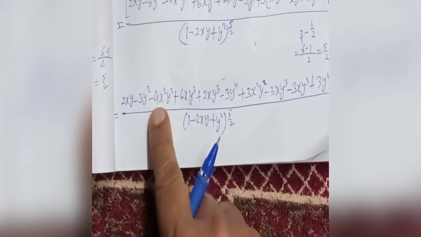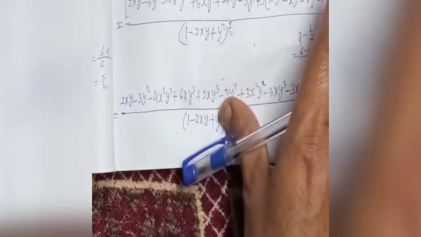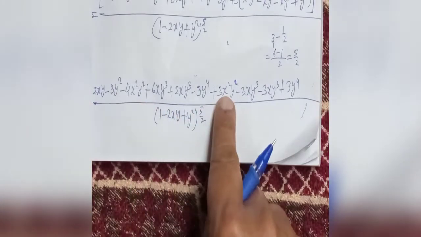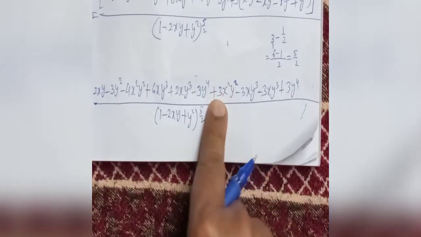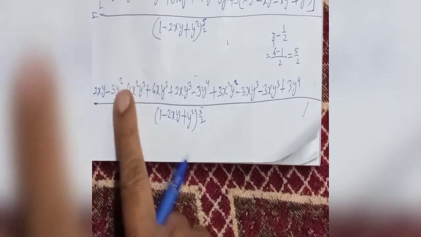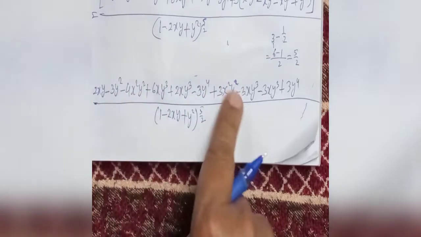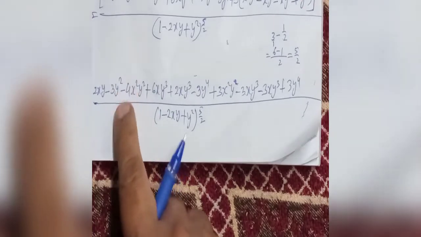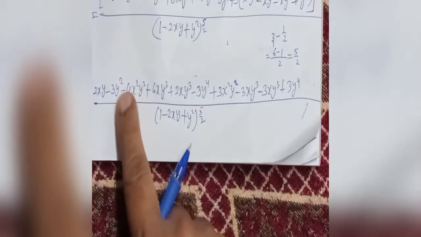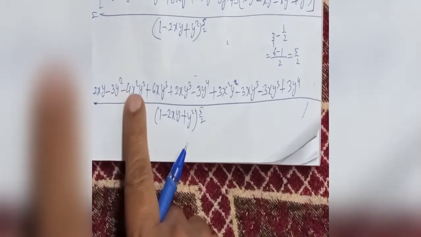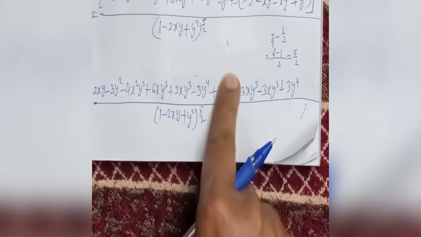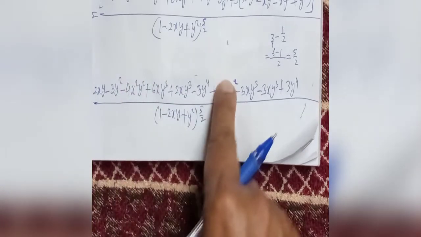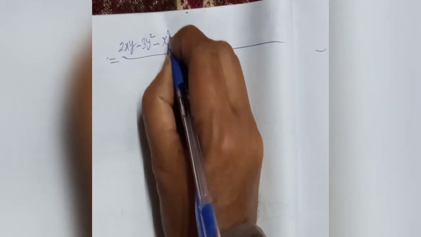Next I will try to find the like term. Here is 4 x square y square, but a like term x square y square is also present here, which is plus 3/2 and this is minus 4/2. On subtracting, because the minus term is greater, the sign will be minus, and the remaining value is x square y square, because on taking the difference in these two terms, we get only minus x square y square.